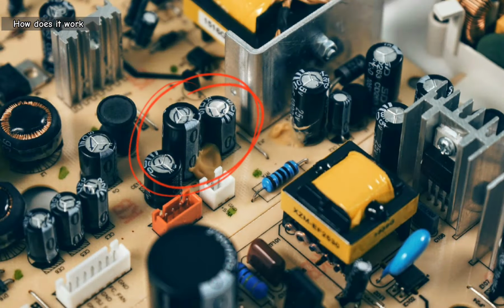Now, firstly, what is a capacitor? A capacitor is an electronic component which is used in an electronic circuit to store and release electric charge. If you want to make an electronic project, a capacitor can be used like a storage device to store or release electric charge.